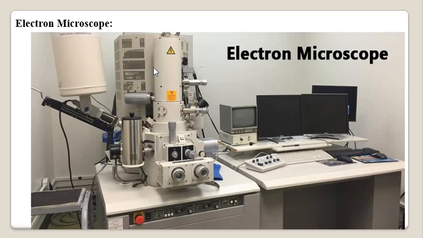Instead of that, in the electron microscope, condenser, objective and projector coils are used, right?